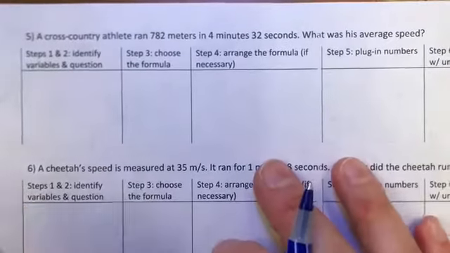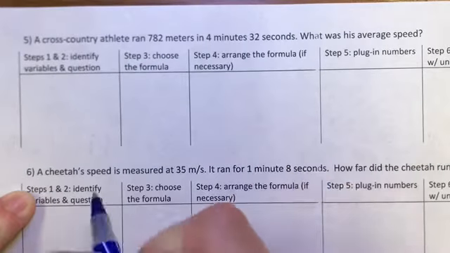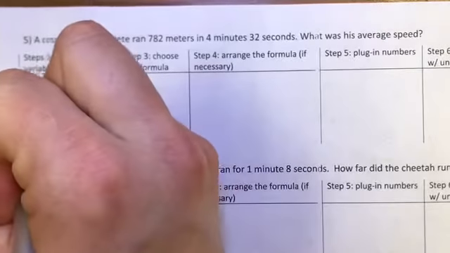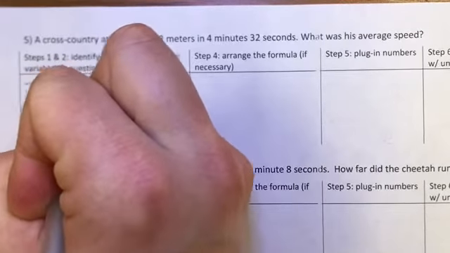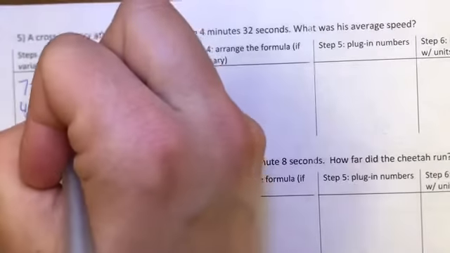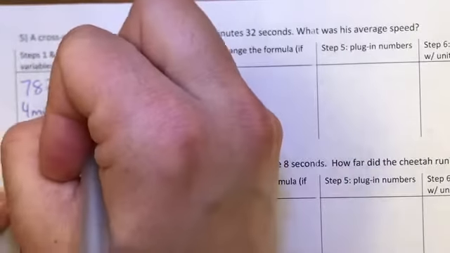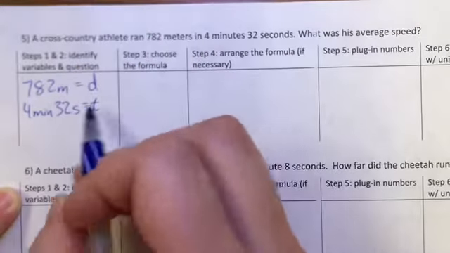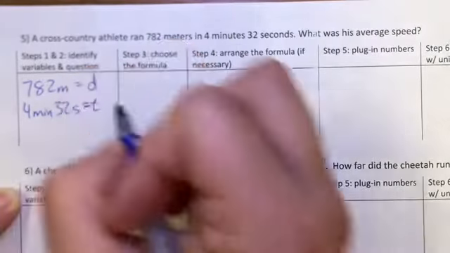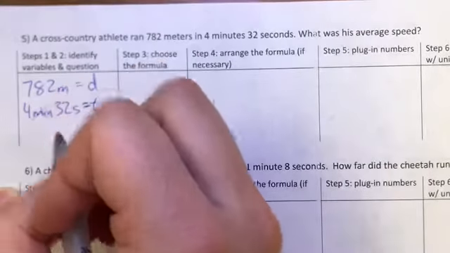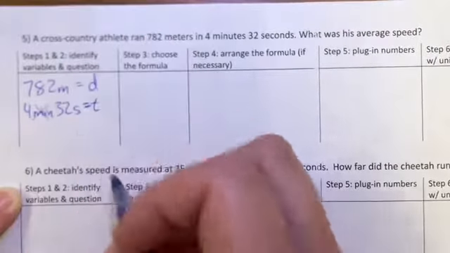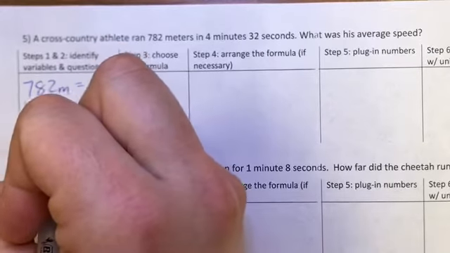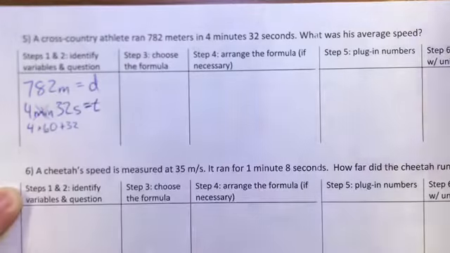Number 5. We have a cross-country athlete who ran 782 meters, and did that in 4 minutes and 32 seconds. All right, meters, we're going with a distance here. Minutes and seconds, we have time. Hopefully that jumps out at you: we don't do minutes in physics, so we have to convert this. We've got 4 minutes, and 60 seconds in each minute. So 4 times 60, and then you're going to add 32 more.